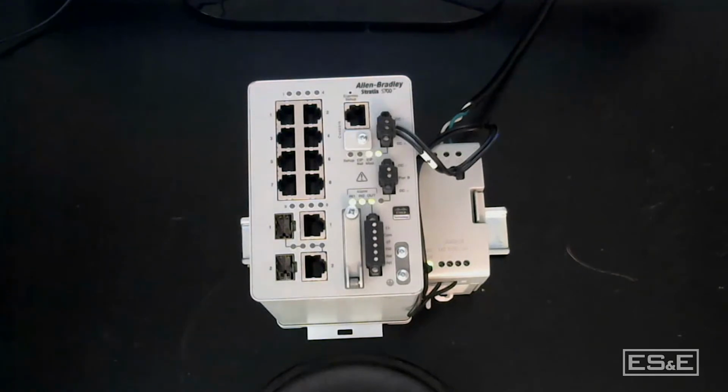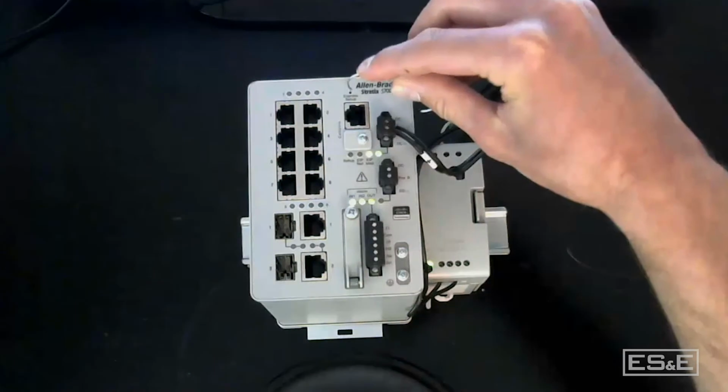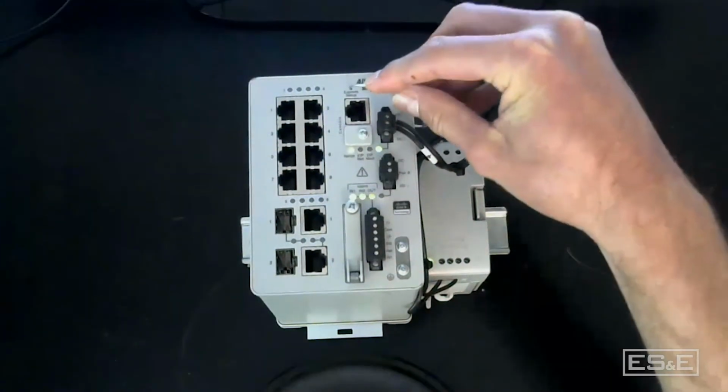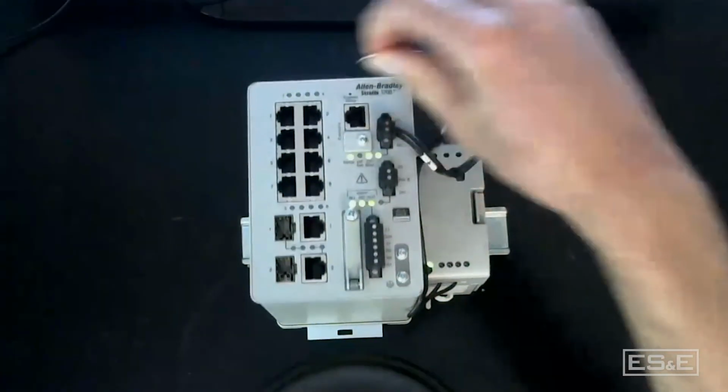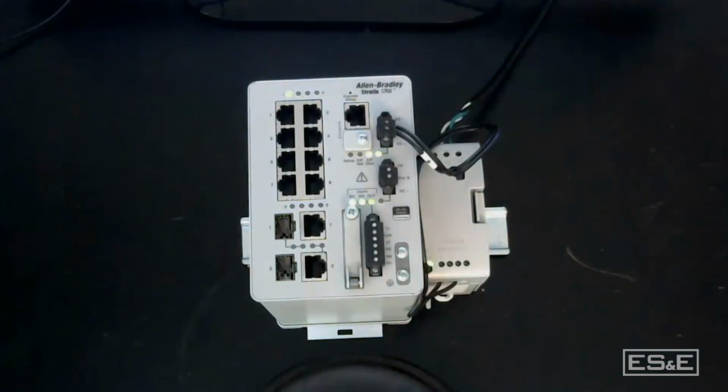Focusing now on our Stratix 5700. If your switch is not in the default state, you can reset to default using a 15 to 20 second press of the Express Setup button. However, this should be done with caution as you will lose the previous configuration. To begin our Express Setup, we will press the small button using a thin wire or paper clip. After we press, one port's LED will illuminate, indicating we can connect our PC to that port.